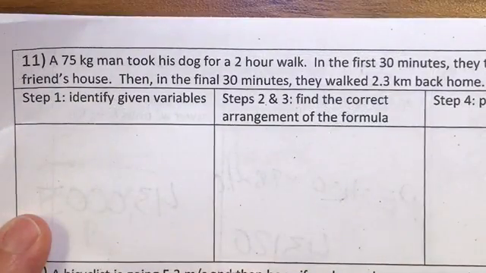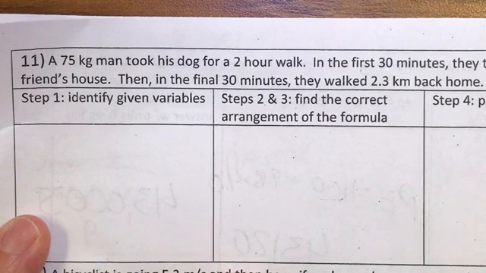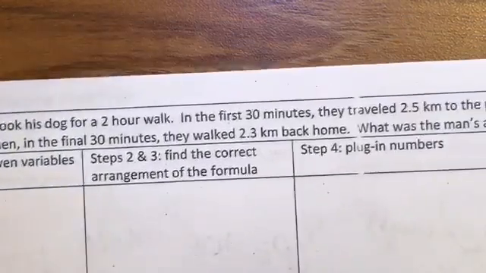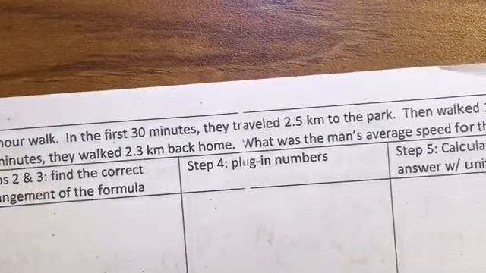We have a man who took his dog for a 2-hour walk. In the first 30 minutes, they traveled 2.5 kilometers to the park, then walked 1.5 kilometers to a friend's house. Then in the final 30 minutes, they walked 2.3 kilometers back home. What was the man's average speed for the trip?